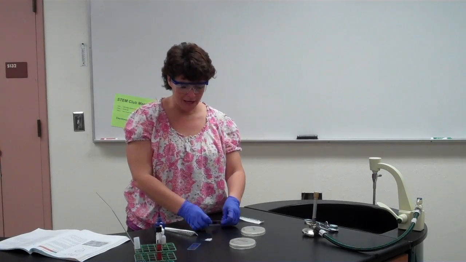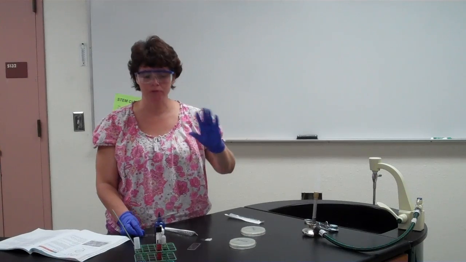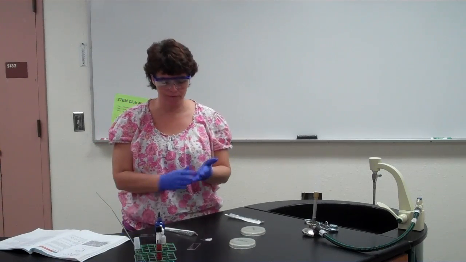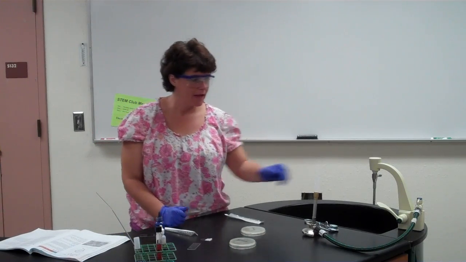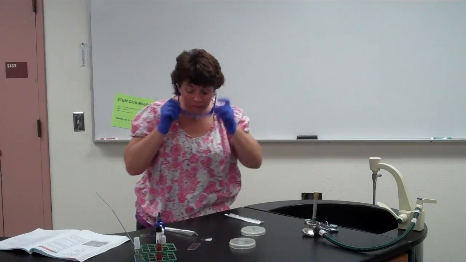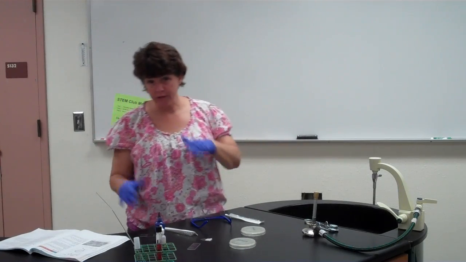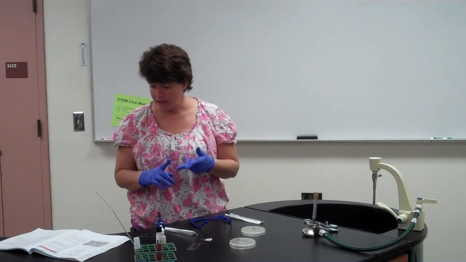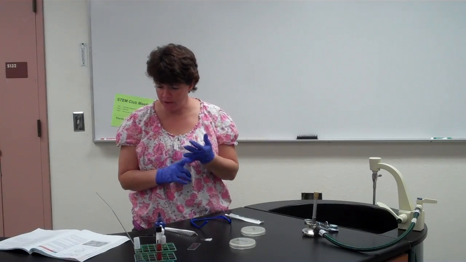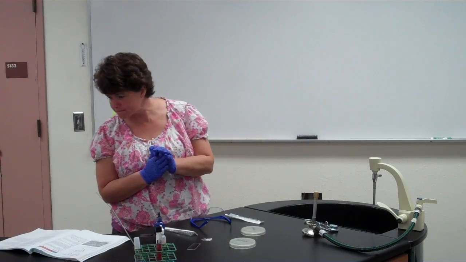So you're going to take that and you're going to observe all 5 of them. So you'd have a different slide for the 5 different species, and then you're going to look at the 5 different ones. Okay, so that's the first step. And then you're going to be looking for what do they look like, their size, their shape, do they appear to be budding or anything like that. The next thing you're going to do is the fermentation.